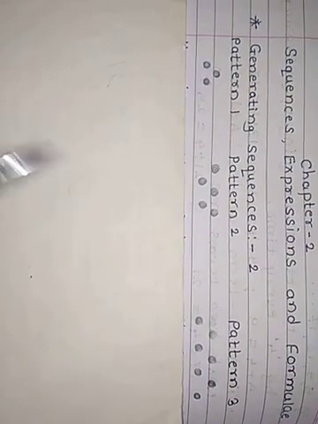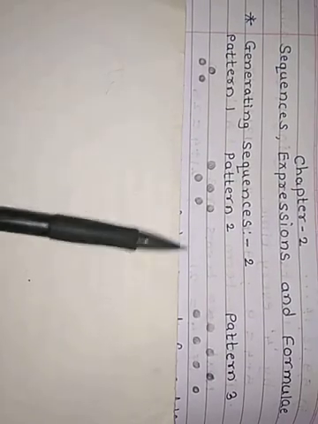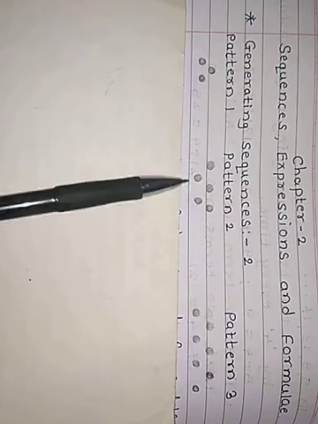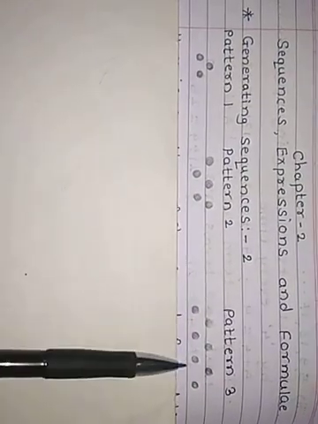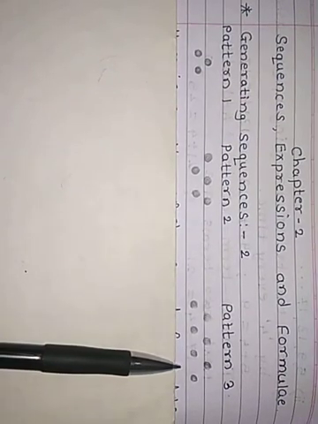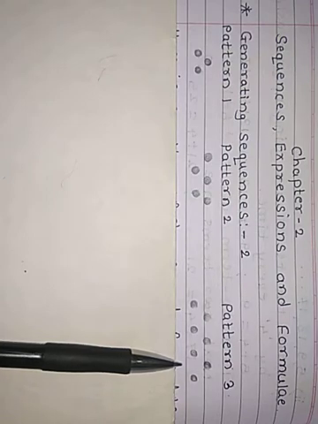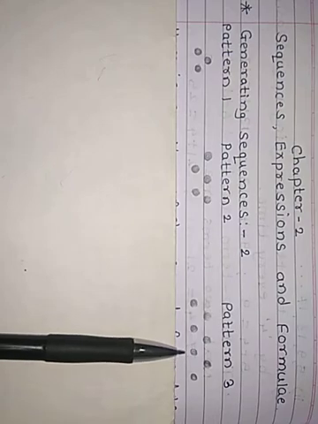See here, we have three patterns. In the first pattern we have 3 dots, in the second pattern we have 5 dots, and in the third pattern we have how many dots? 7 dots. So here we have to find what the next pattern will be and how many terms there will be in the next pattern.